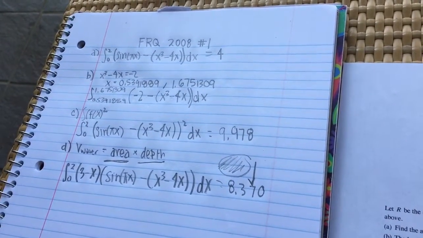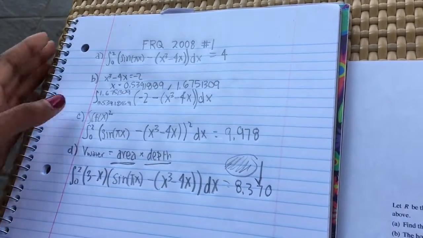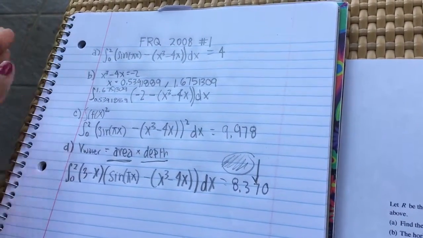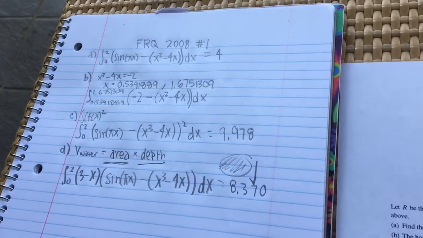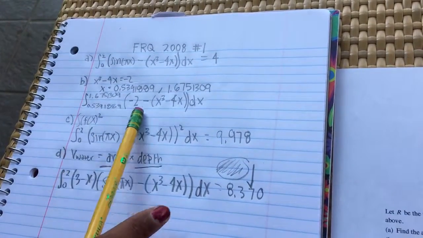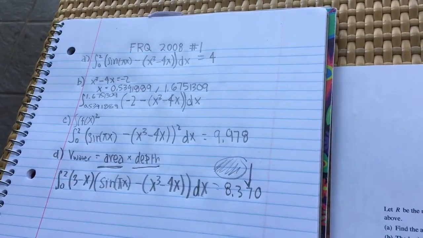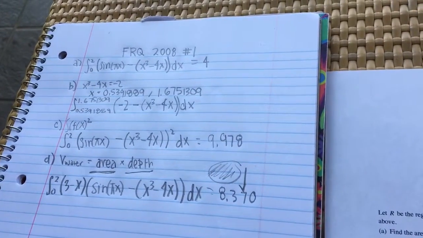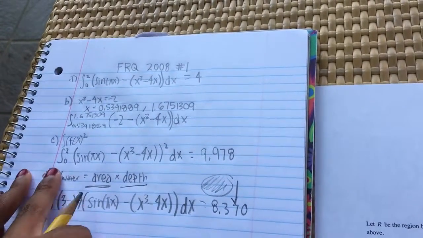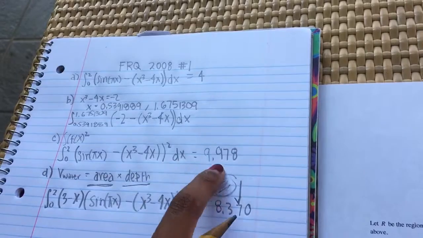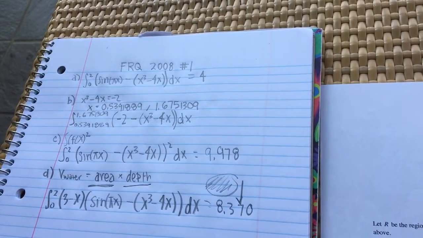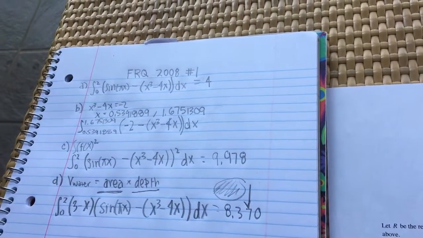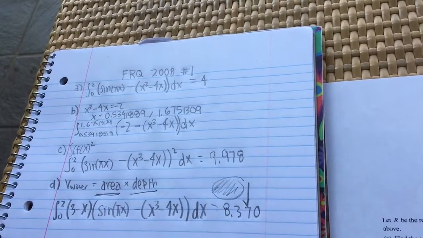For part B, it's worth 2 points. One point is for the limits, which are, again, the intersection points, and the next point is for having the correct integral. For part C, it's worth 2 points as well: the first point is for having the right integral, and the second point is for having the right answer. And finally, for part D, the first point is for having the right integral, and the second is for having the right answer.